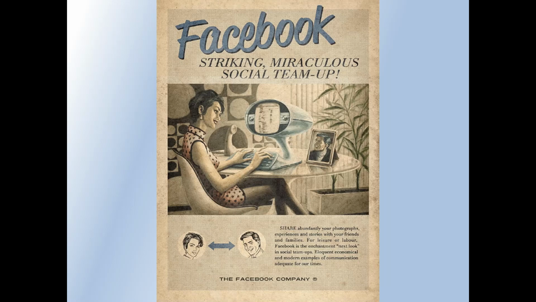Here's another one that's been made up for Facebook. So, Facebook, striking miraculous social team up. Share abundantly your photographs, experience, and stories with your friends and families for leisure or labor. Facebook is the enchantment, next look, and social team-ups. Wow. So this is a made-up ad. So where would you classify this ad today?